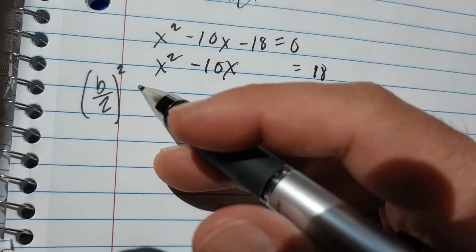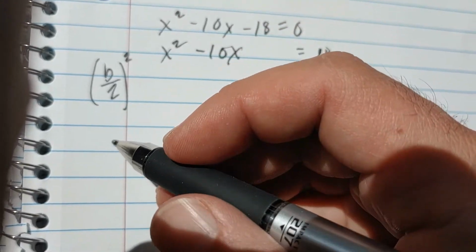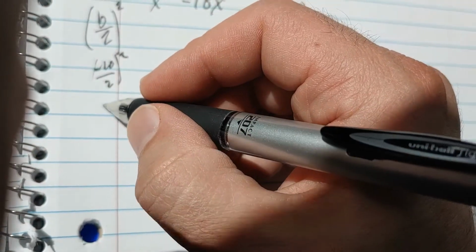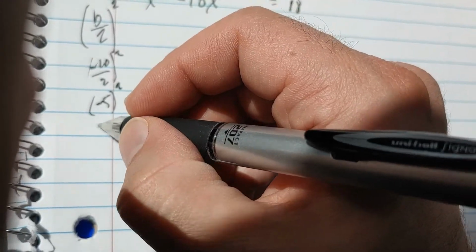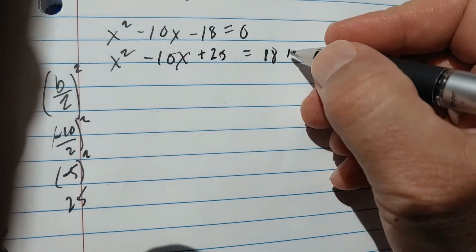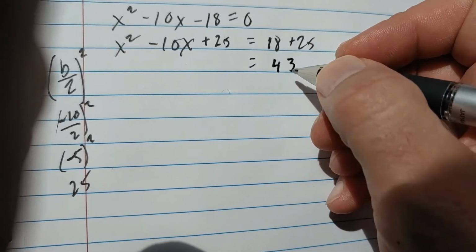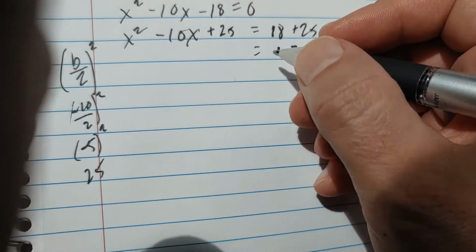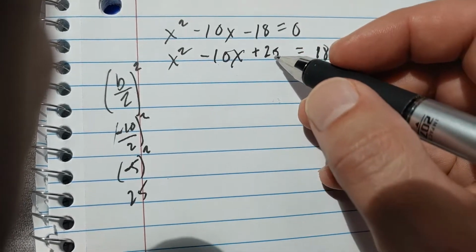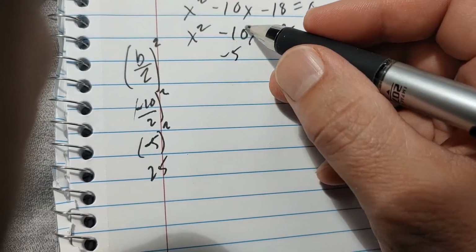So b squared, b over 2. So negative 10 over 2 to the second power will get you, I'll work it out here, negative 5, and that'll get you positive 25. So put plus 25, and then you do the same thing over here, plus 25. And we'll go ahead and solve this over here. So that's 43. And then now, 5 times 5 is 25, and they're going to be negative because two negatives equal positive, equal negative 10.